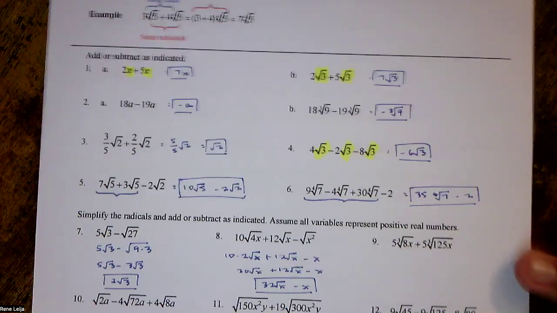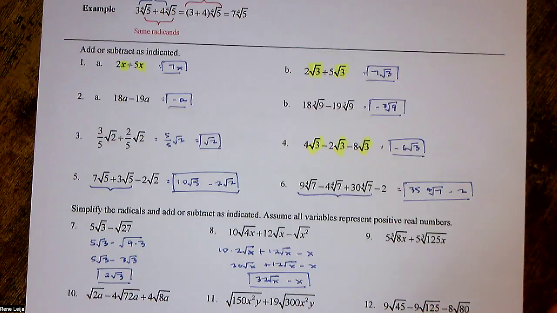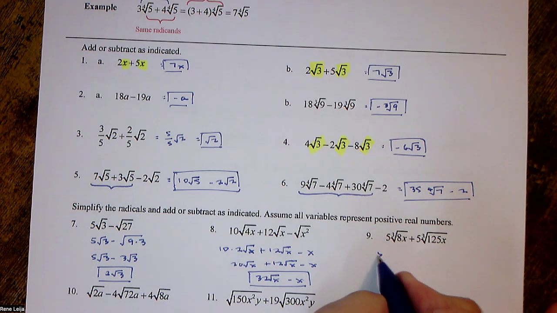Okay. All right. Now, here we have the cube root. Well, the cube root of 8 is 2.